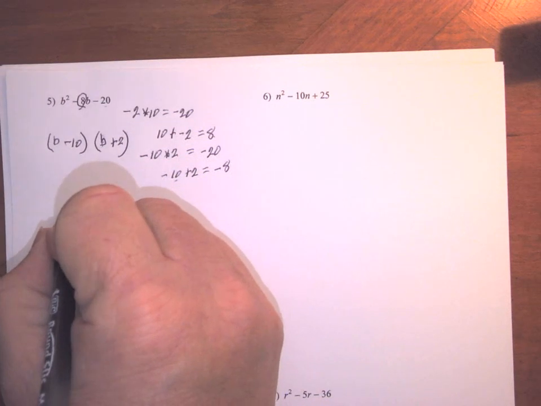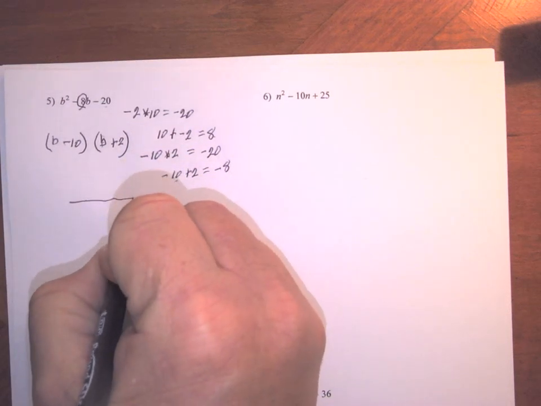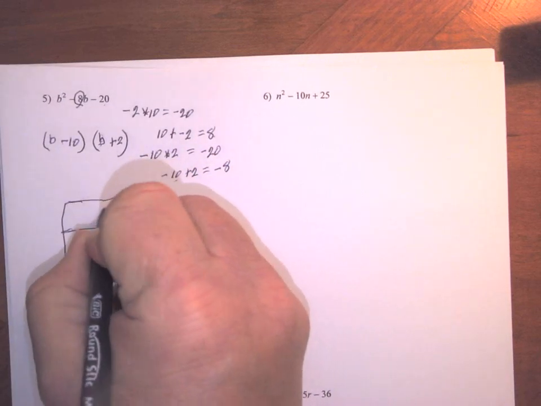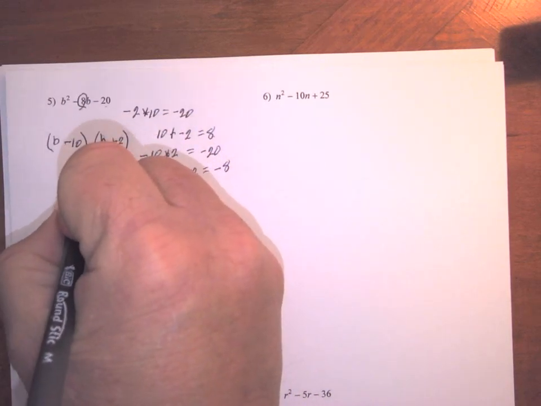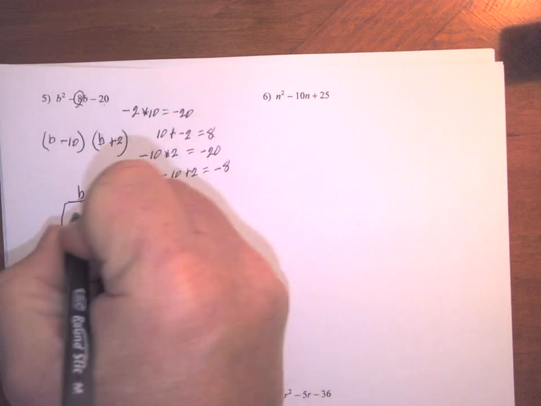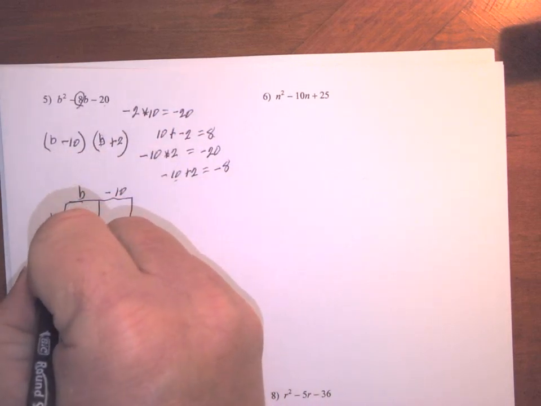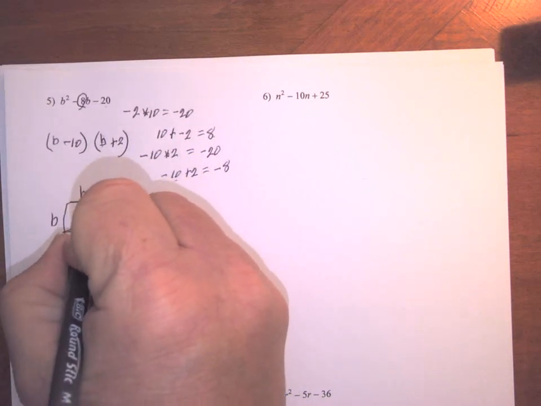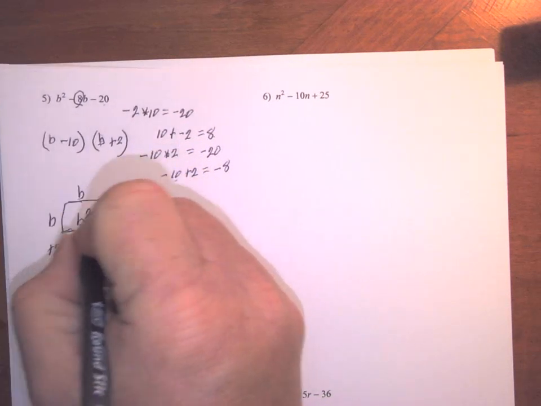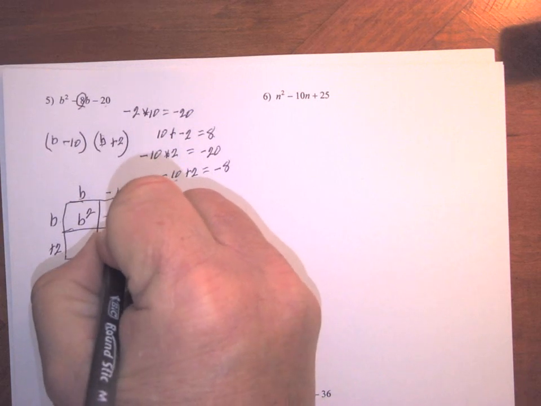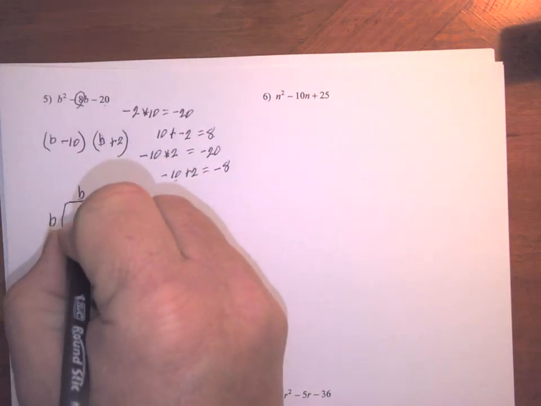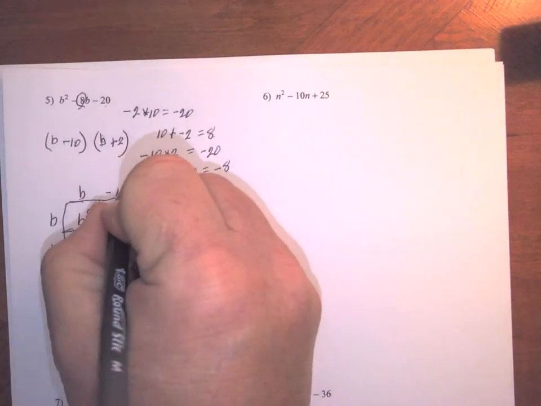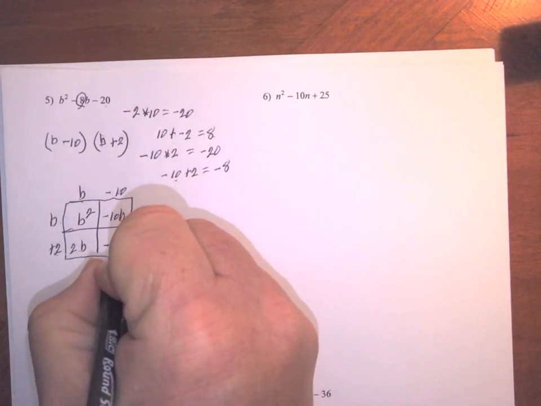Okay? And if we were to multiply those together again, the same way we did it last time, and we made our little box, and we had b minus 10 and b plus 2. B times b was b squared. Minus 10 times b is minus 10b. Plus 2 times b is 2b. And 2 times the negative 10 is negative 20.